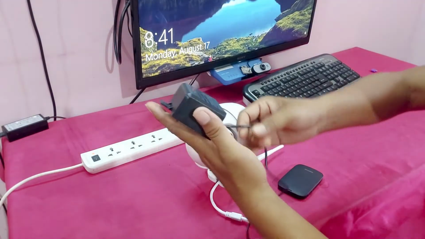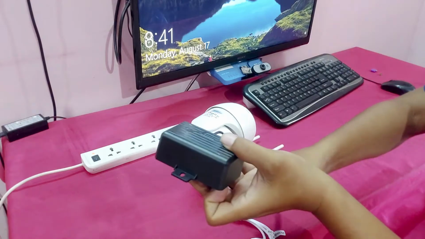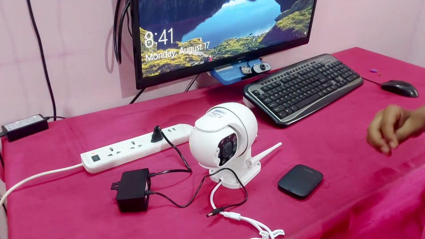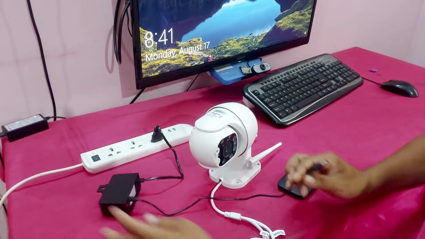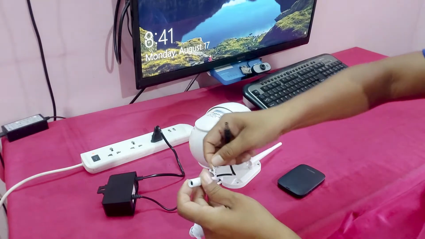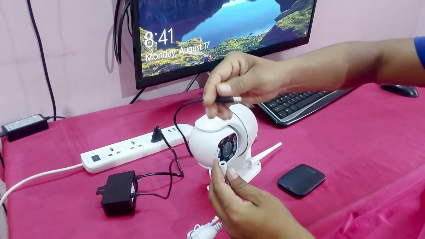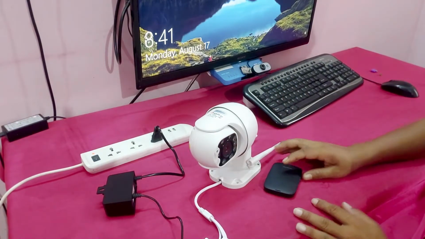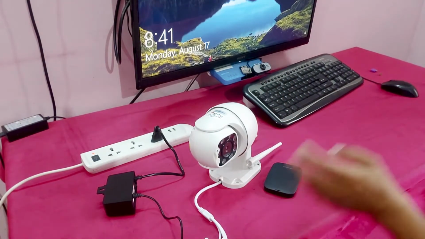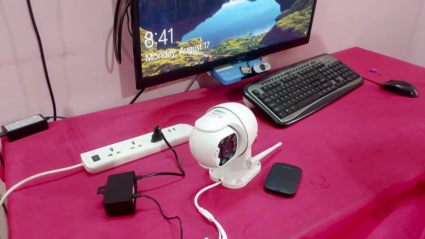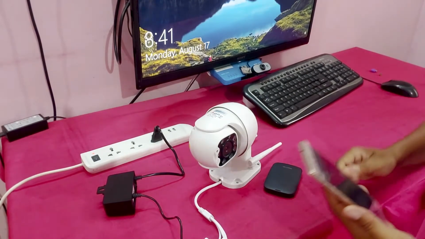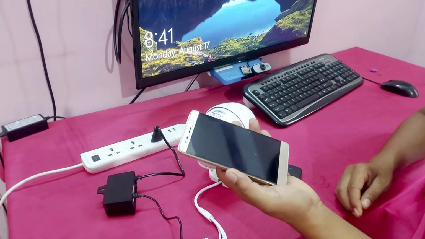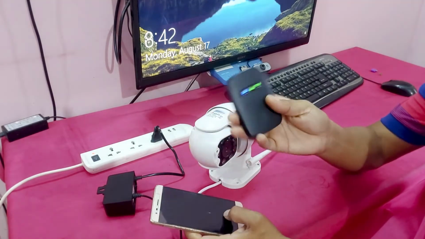You guys connect this power adapter. You can see here. So this is a 12 volt DC. So guys, now you need the smartphone. I will connect with this smartphone. This is Geo 5.